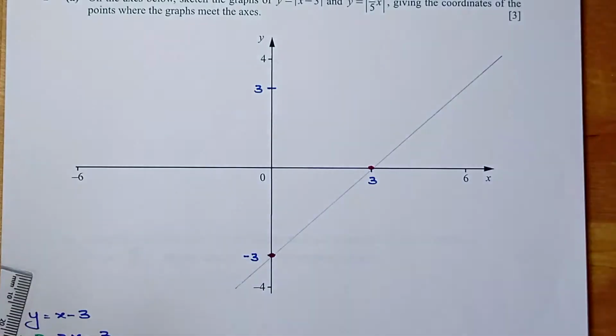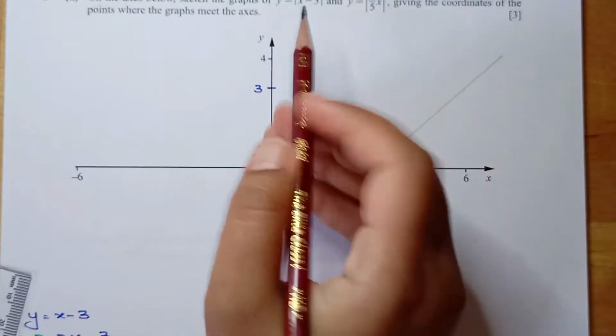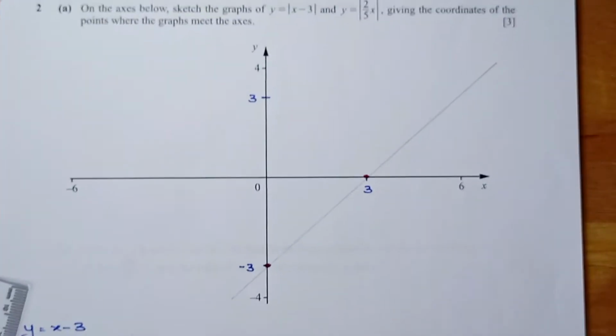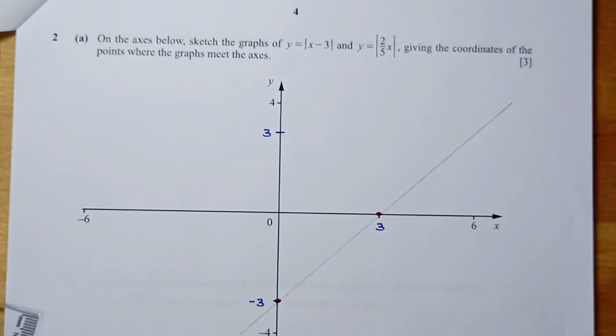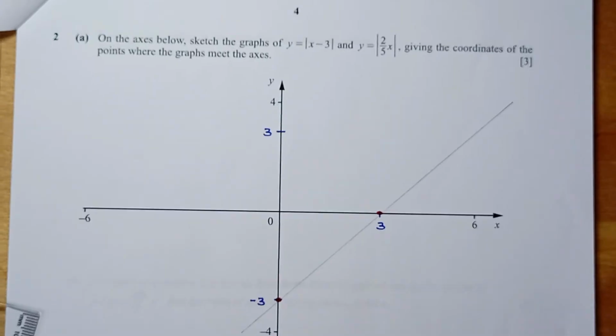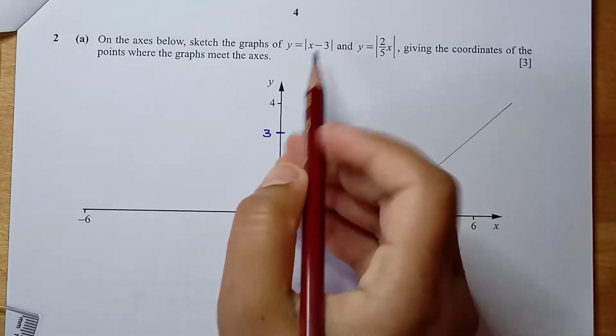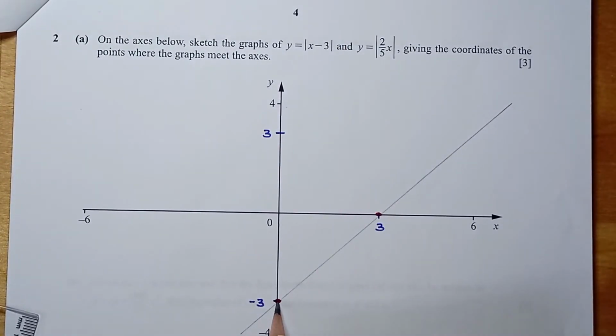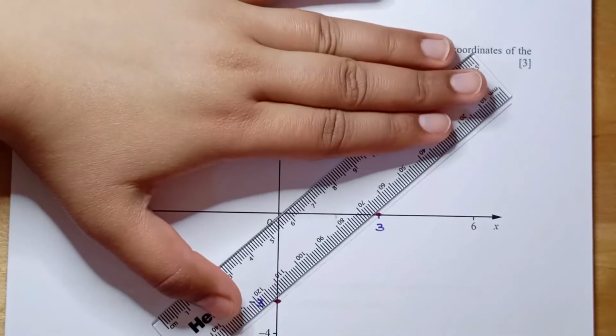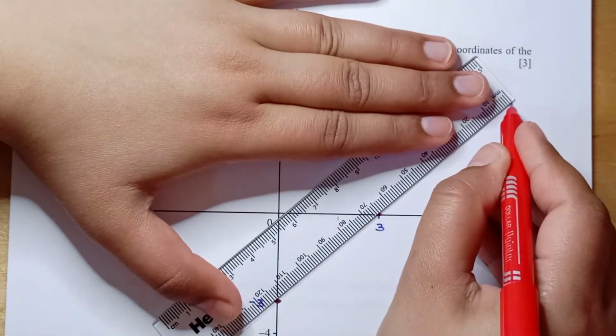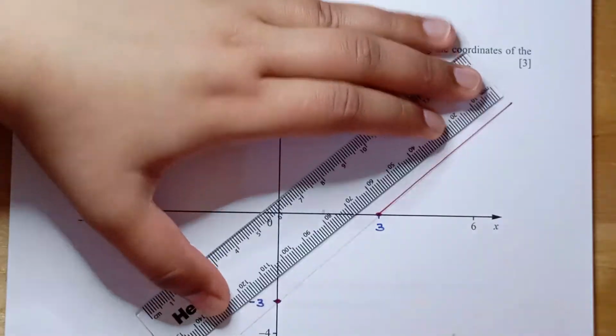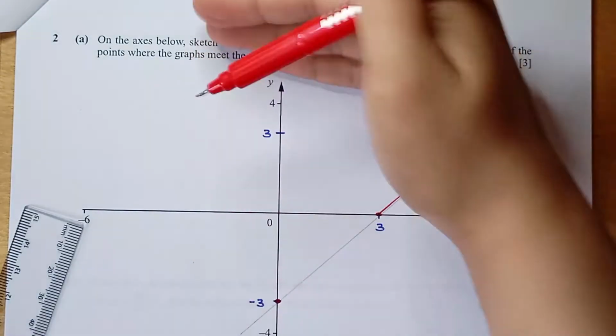right? But we know that for the graph of the modulus function, y can never be negative because it is the absolute value. So we need to do the reflection for this line, right? So for our graph, we need to use just the line till this point, and then for this line, we need to do its reflection.